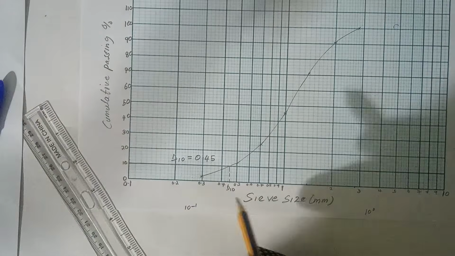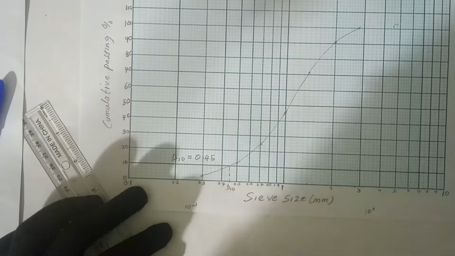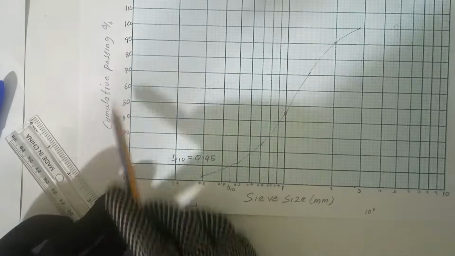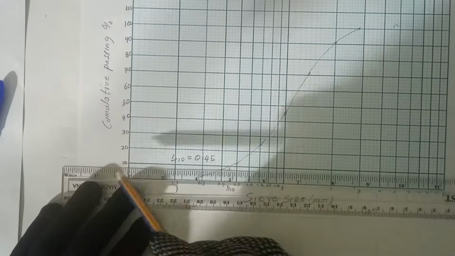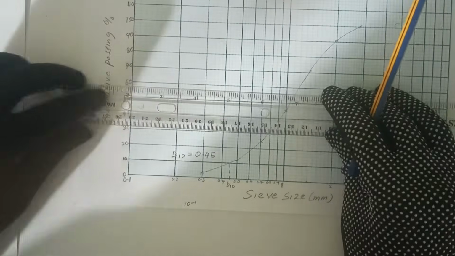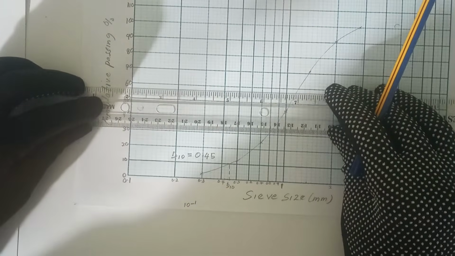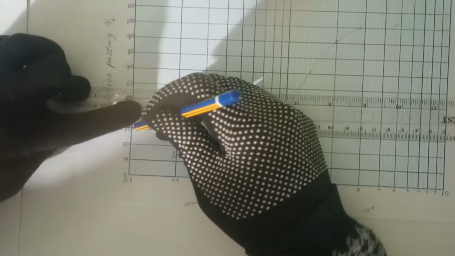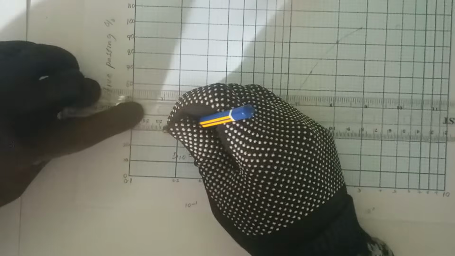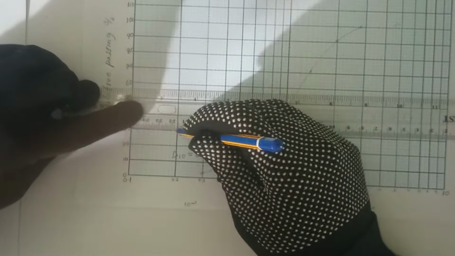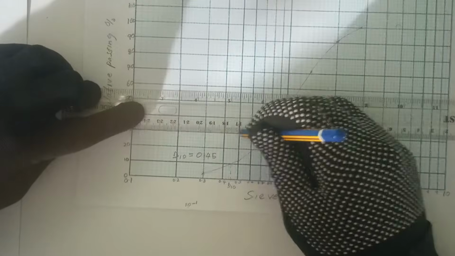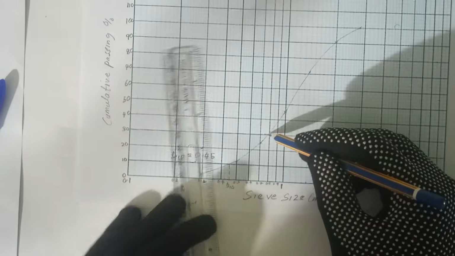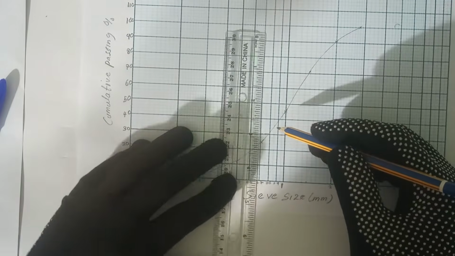Next, we're going to find the value for D30. Now, D30 is where you have the 30% for the cumulative passing along the y-axis. So this is 30%. We're going to trace it until it meets the curve. So where it intersects with the curve is the D30 value. So this is where it intersects with the curve. So let's trace it down.